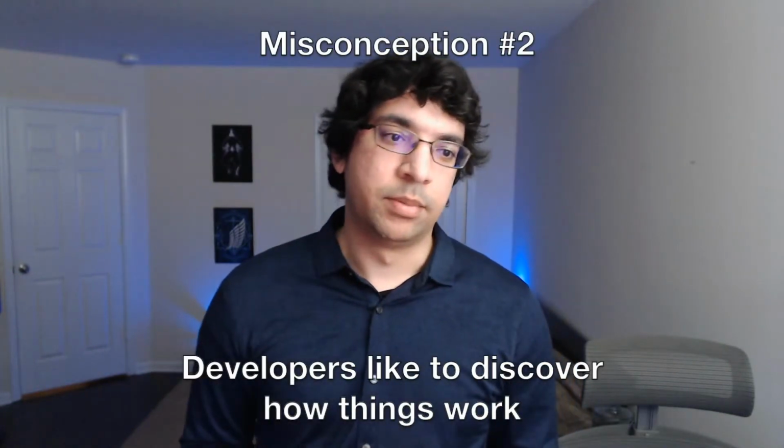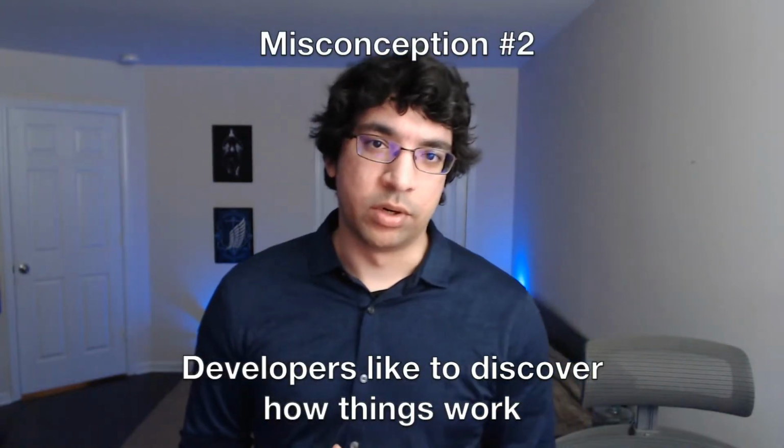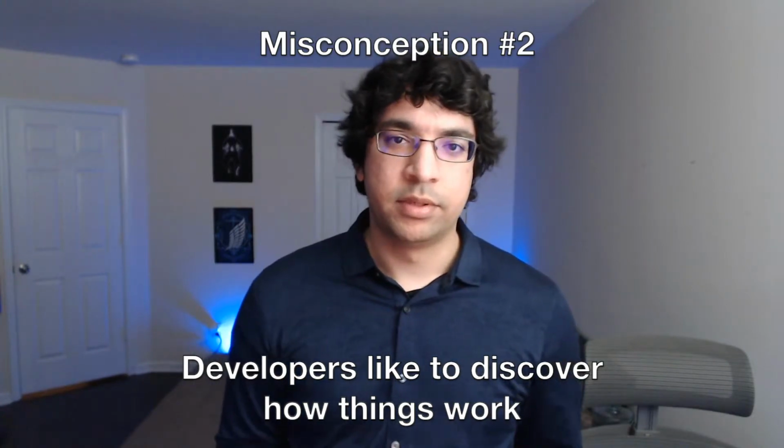The second thing is developers like to discover how things work. This kind of plays into the first one, and sure, when I'm building something for fun or discovering a new tool or framework, I may be curious about how that tool works underneath.